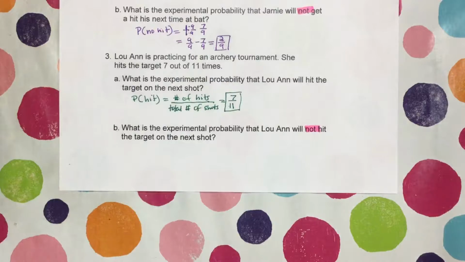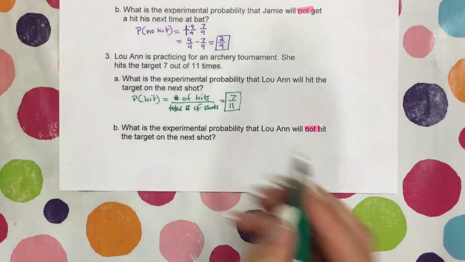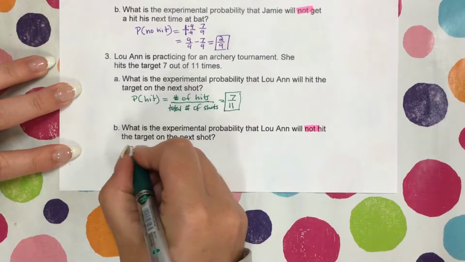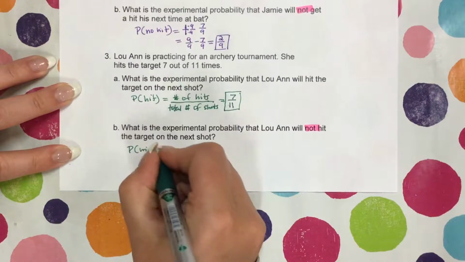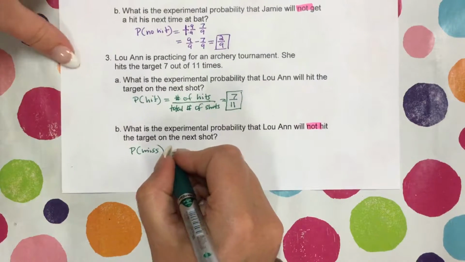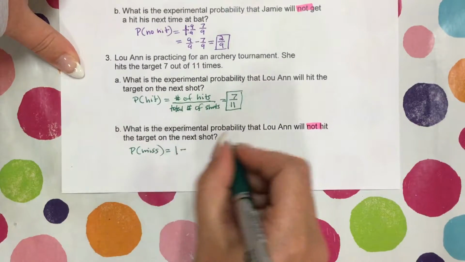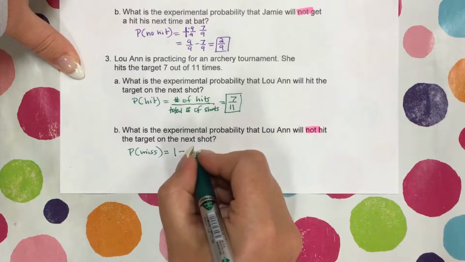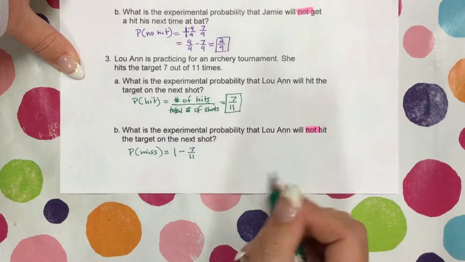And then B says, what's the experimental probability that Luann will not hit the target on the next shot? So that means I'm going to say it's a miss. Not hitting would be missing it, right? So we're going to go 1 minus the total number of times that she hits it, 7 over 11.